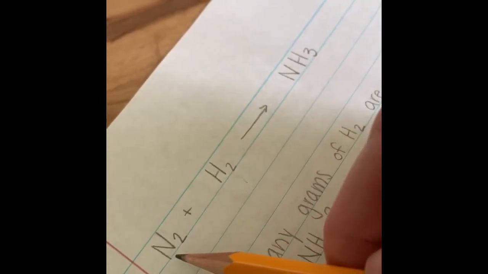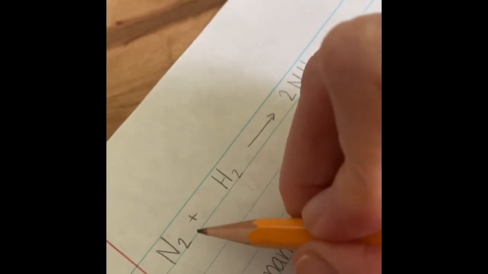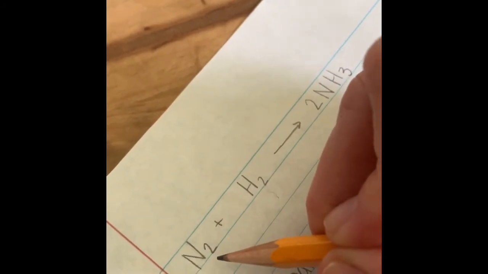Looking at this, I have 2 nitrogens on this side of the equation and 1 nitrogen here. So one thing I can do is put a coefficient of 2 so that 1 of these nitrogen molecules that has 2 nitrogen atoms in it can be used to make 2 of these NH3s.